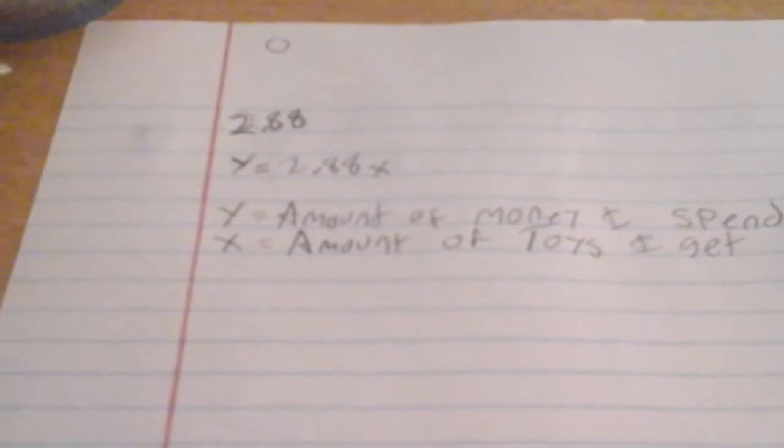Don't judge me. So, let me explain to you why y is the amount of money I spend and why x is the amount of toys I get. So y is the output variable and x is the input variable. So 2.88 is the thing that makes this equation unique. So 2.88 times the amount of toys that I get should equal the amount of money that I spend, logically. So that's why I have the equation put together the way that I do.